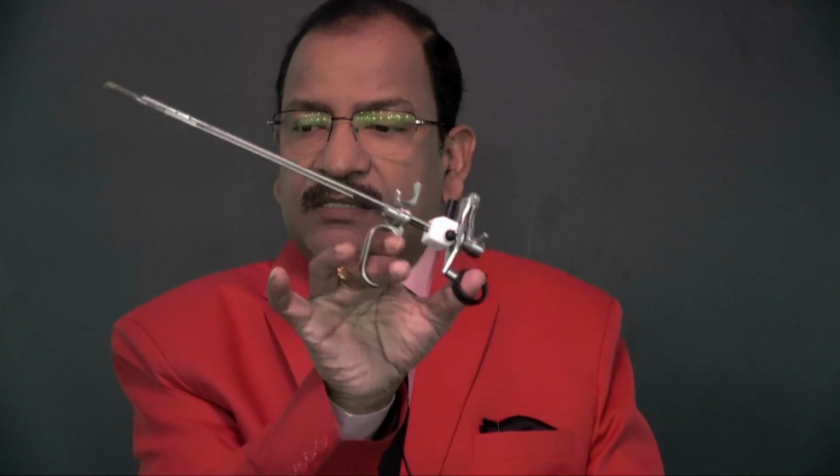It has active and passive, 2 types of working element. This is the electrode, and you have different types of electrodes: loop electrode, Collins knife, roller ball, a straight knife. These are the different types of electrodes which are available.